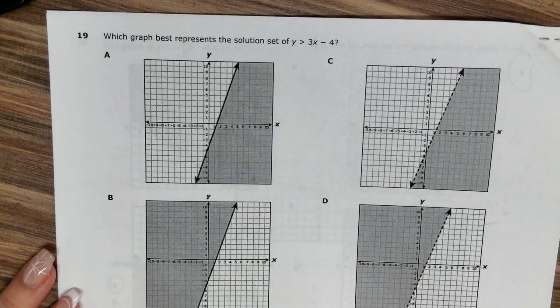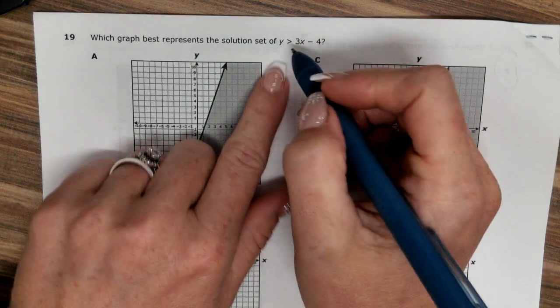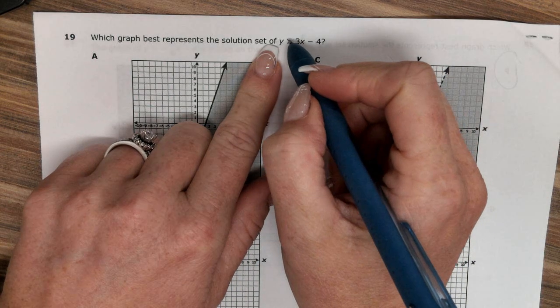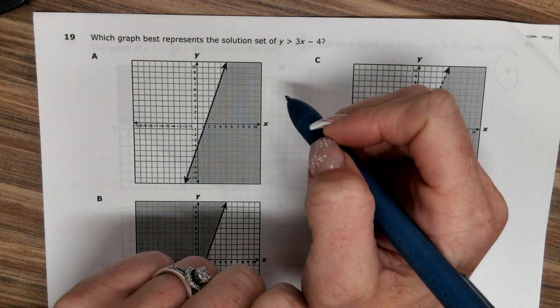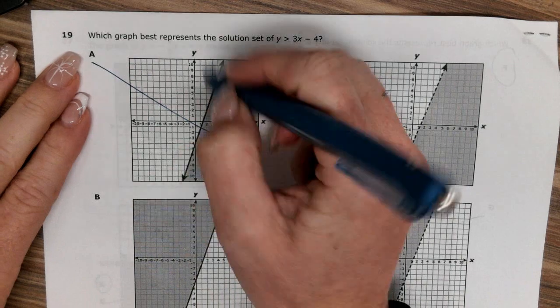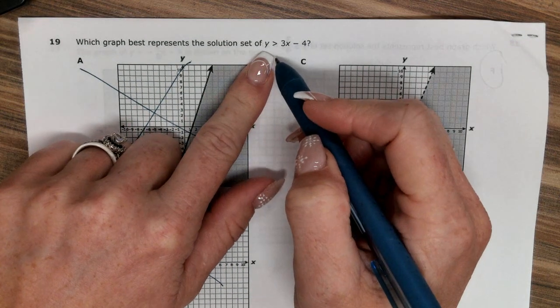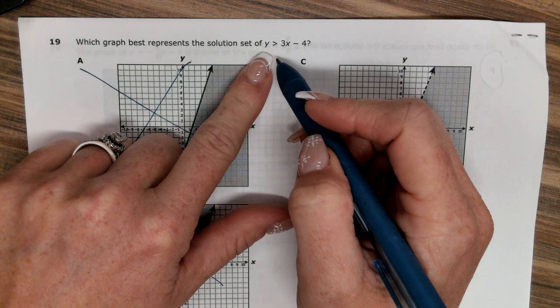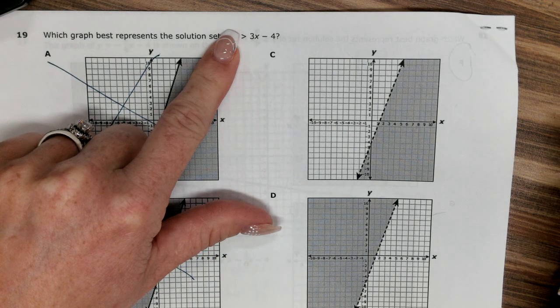Number 19. Which graph best represents the solution set of this? Okay, well, let's stop and talk about it. Would this be a dashed or solid line? Dashed. So what can I get rid of? A and B. And greater than. Would I shade down to the ground or up to the sky? Okay. Greater than. Up to the sky.